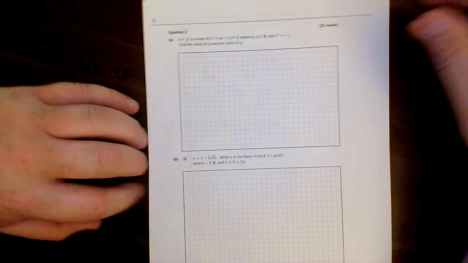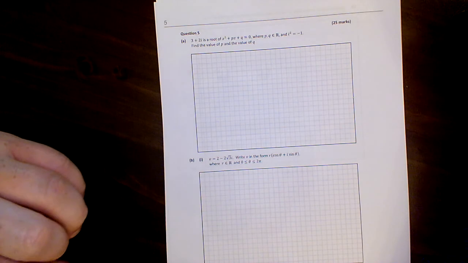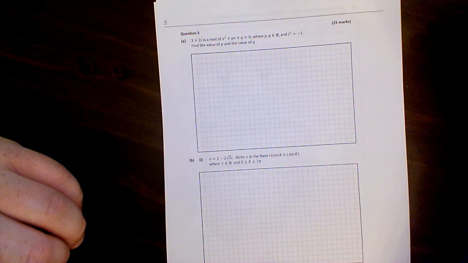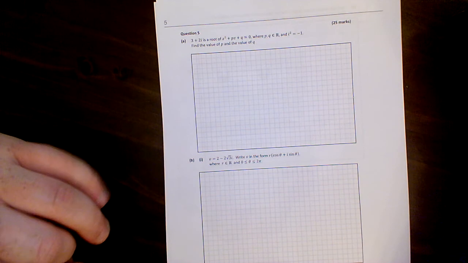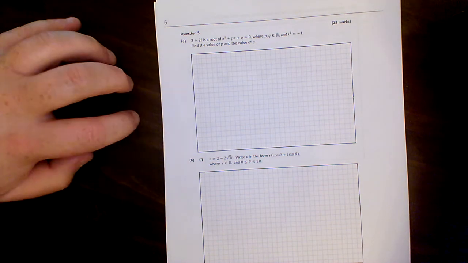Okay, next question, question 5. 3 plus 2i is the root of the equation. Find the value of p, find the value of q. Okay, there's a load of different ways you could do this question, to be honest. It's just a matter of trying to pick out the best one that's suitable for you, the one that you're most happy with.